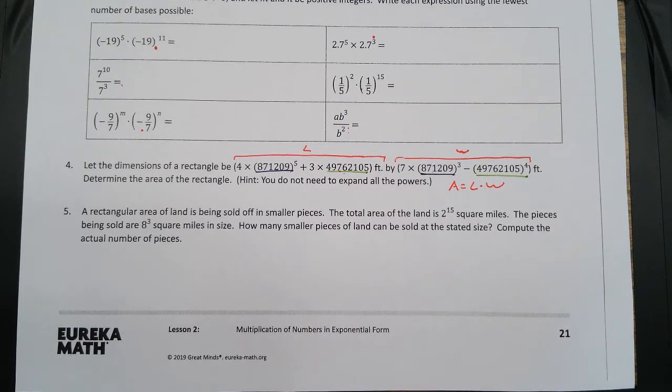Let's think it up. They have a big piece of land and they're selling it in pieces. So they're taking one big piece of land and breaking it into pieces. That means they are dividing a big piece of land.